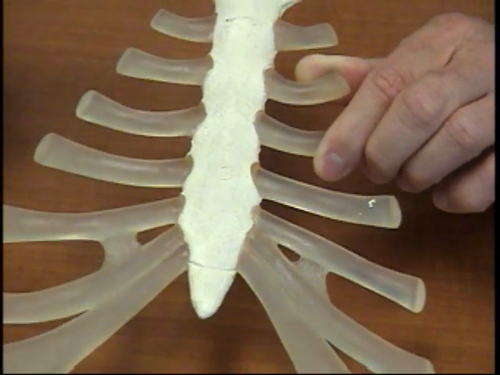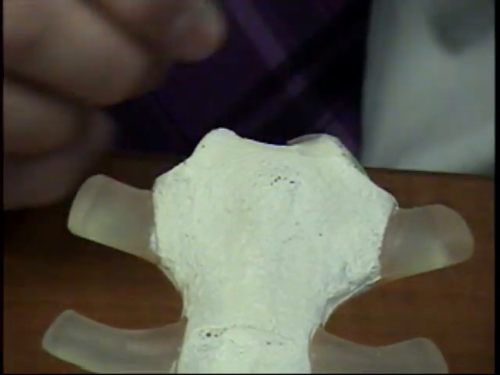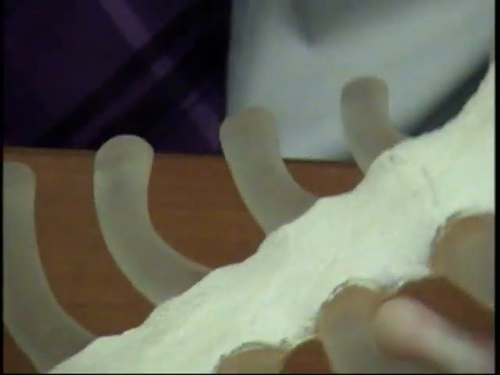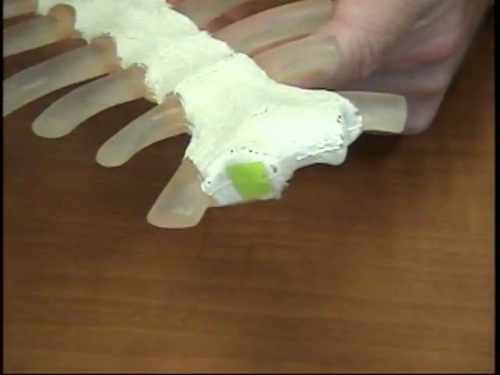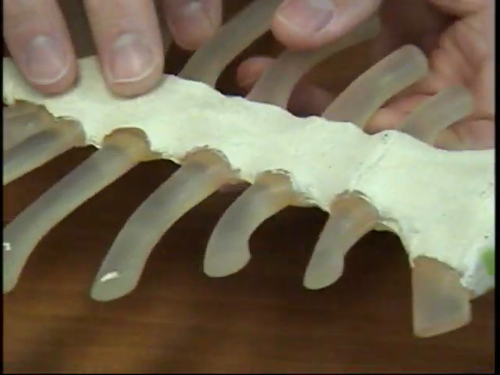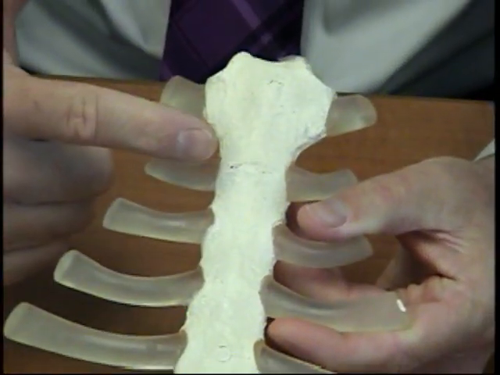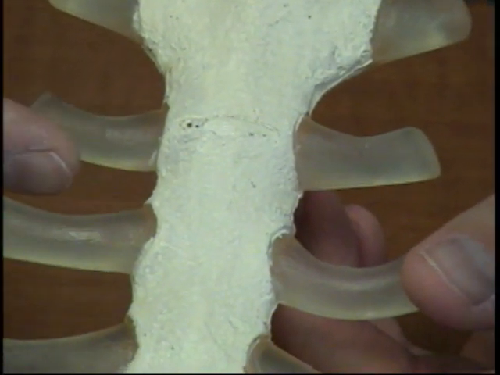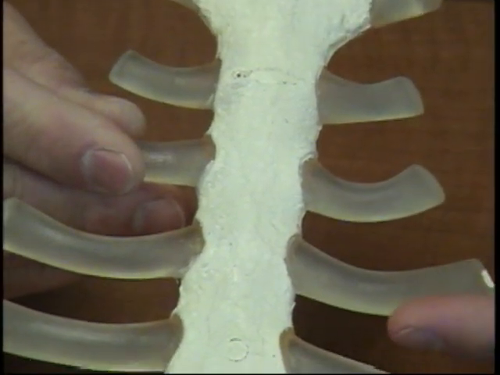A couple other structures to be familiar with. We call this notch the suprasternal notch, and we call these two notches the clavicular notches. Notice right here, got a green dot on one of the clavicular notches. So that was an old test question. Another thing to make note of is this bump right here, which happens to be on the joint, and that's called the sternal angle. It's a bump that you can feel on your own sternum. And these spaces between ribs, we call intercostal spaces.